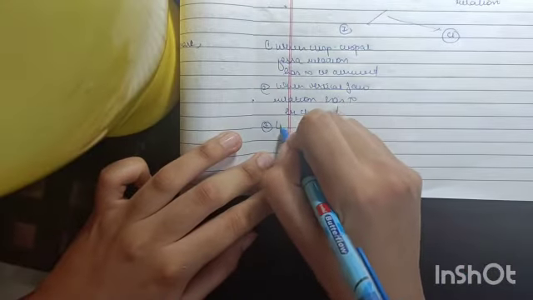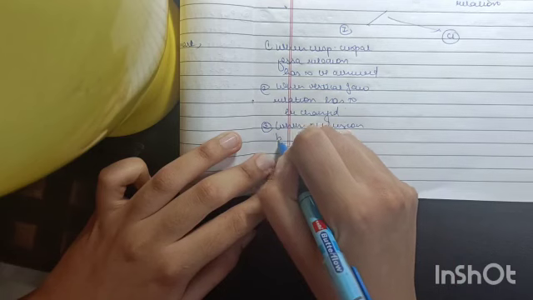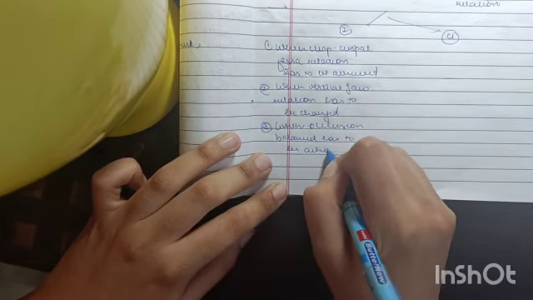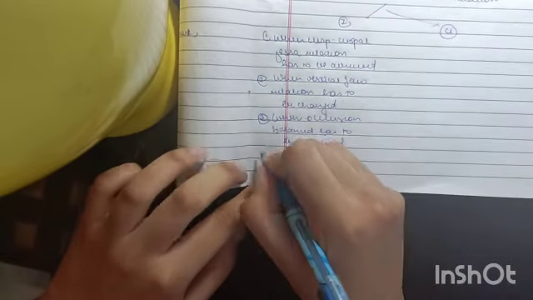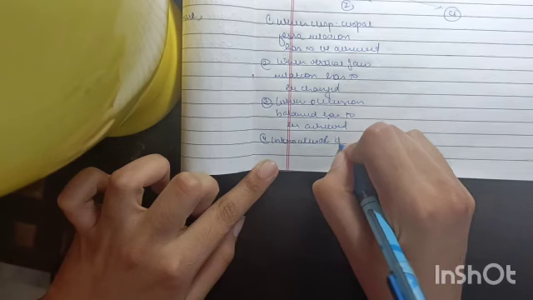Third, when balanced occlusion has to be achieved. Fourth, when interocclusal check records have to be made.